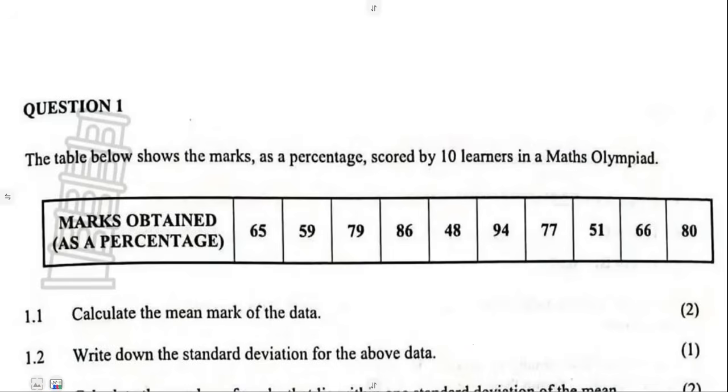So in this case, let's see what we are given. Question number 1. The table below shows the marks as a percentage scored by 10 learners in a Maths Olympiad. So they are given a certain test, and the marks are obtained out of these 10 learners, and that is ungrouped data that we are dealing with.